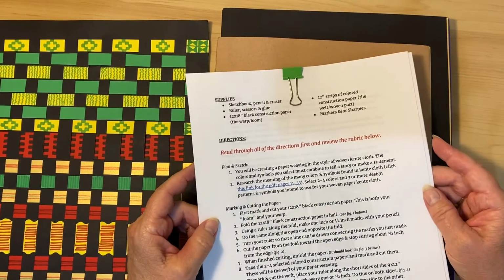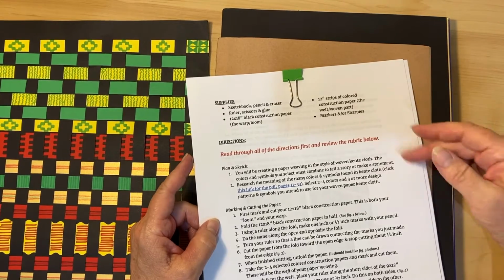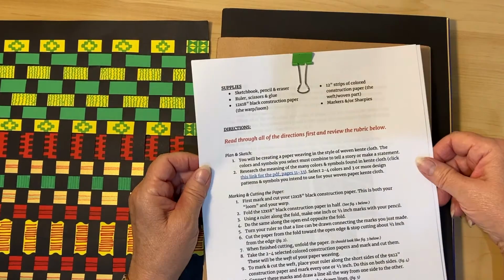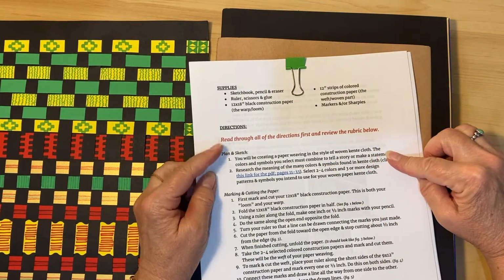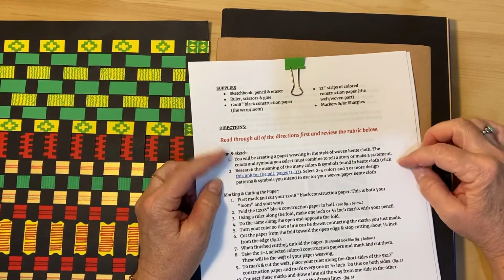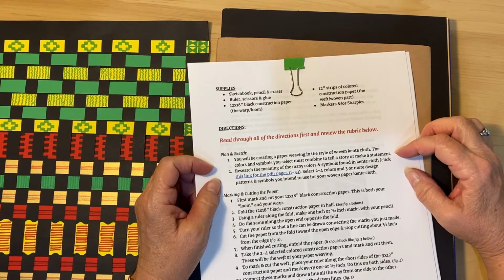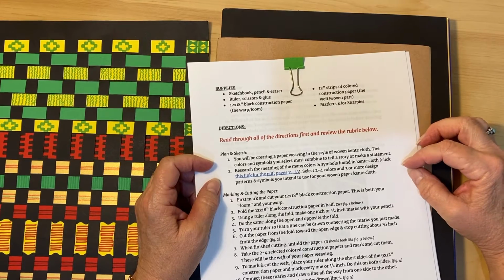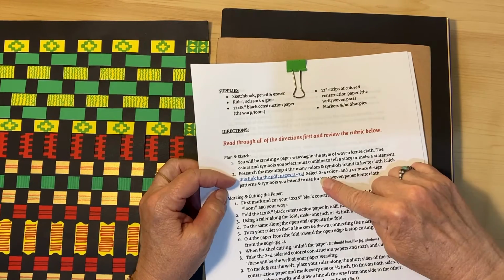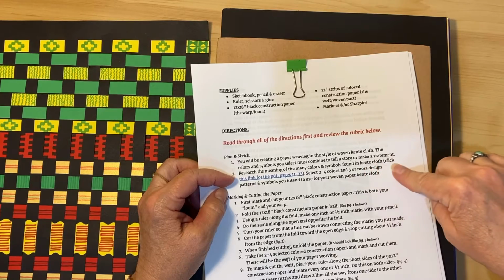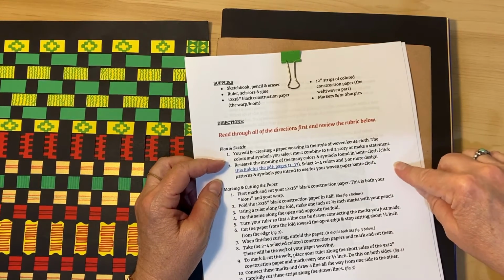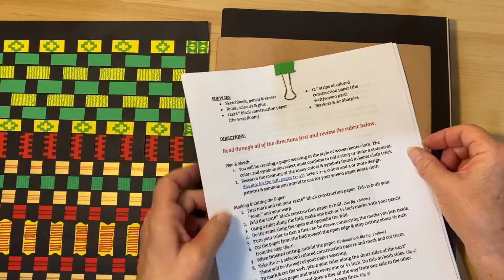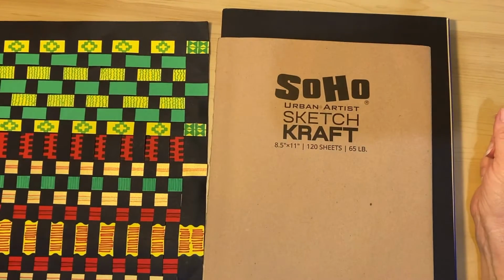As with all of our projects, we're first going to review our supply list, our directions, and the rubric in Google Classroom. And the first thing we always have to do is plan and sketch. You will be creating a paper weaving in the style of woven Kente cloth. The colors and symbols you select must combine to tell a story or make a statement. We're going to research the symbolism and the meanings behind the colors and the patterns woven by clicking this link. And again, I will include that link in the description below.